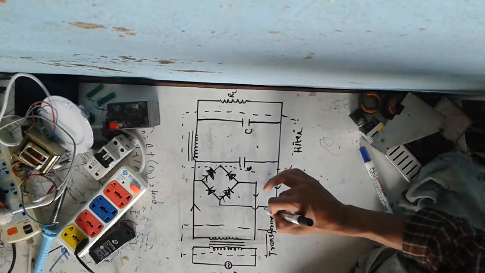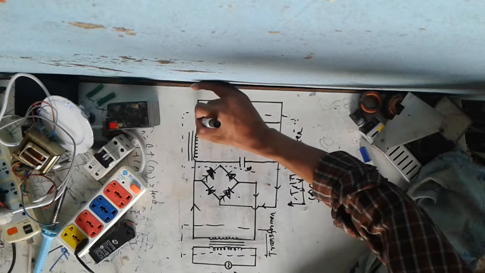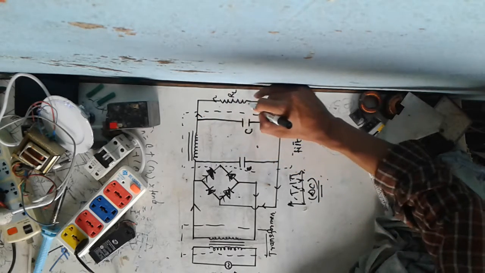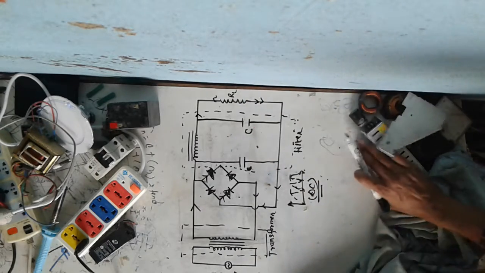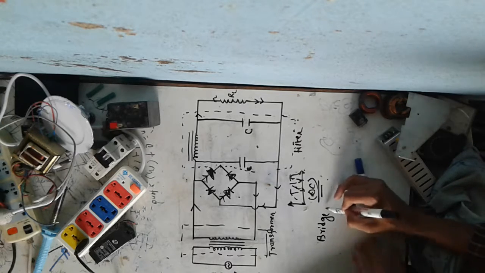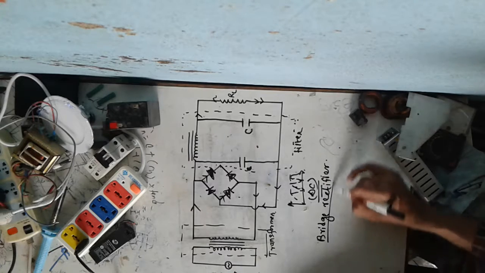This one is a rectifier circuit. Now it all works on this principle: when it goes from here, then in a resistor we will get the resistance. Now here is the full circuit diagram for the bridge rectifier. This one is a bridge rectifier with a filter circuit.